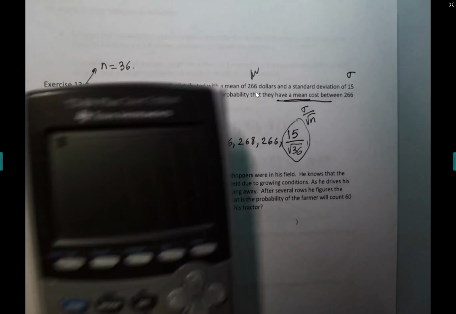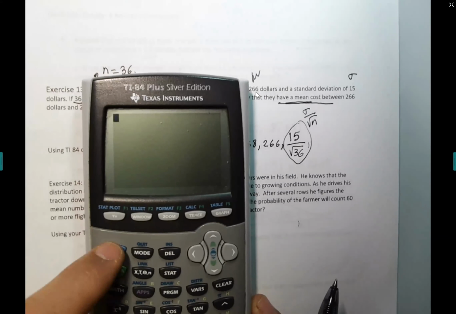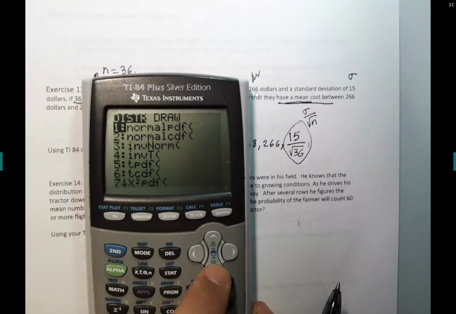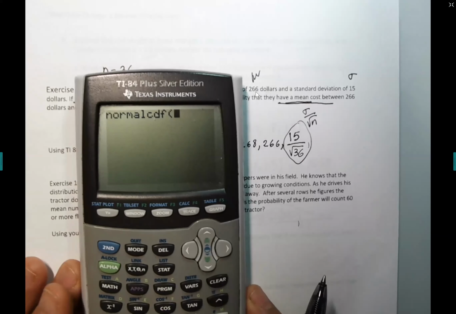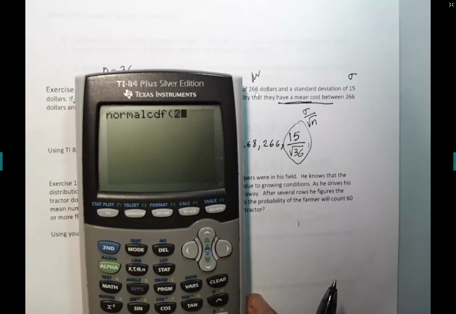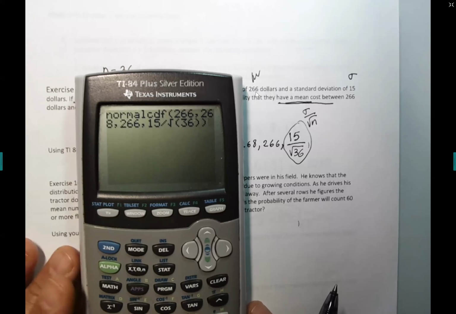So let's do this. Normal CDF, 266, comma, 268, comma, 266, comma, and look, 15. And let's say we don't know what the square root of 36 is. Not a big deal, guys. Just put 15 over, and put the square root of 36. And then close.